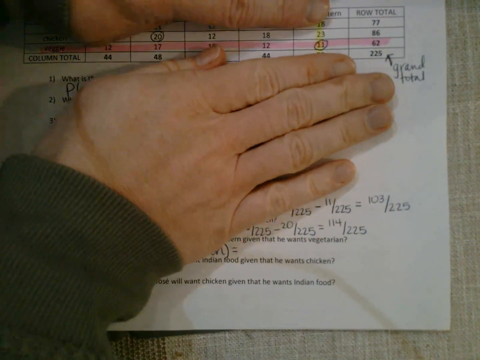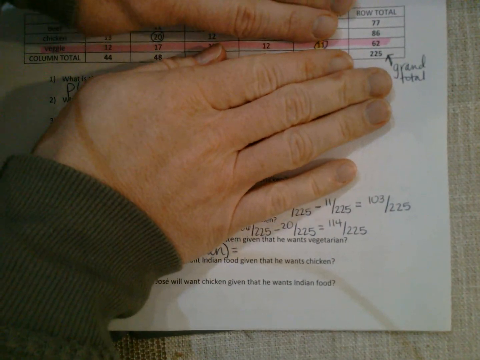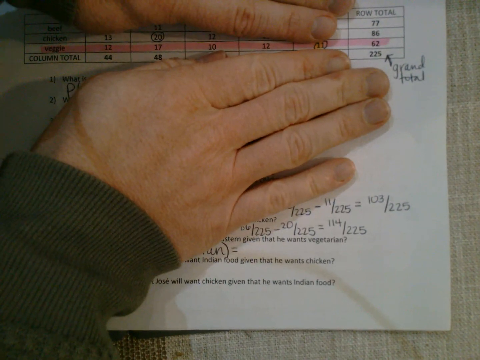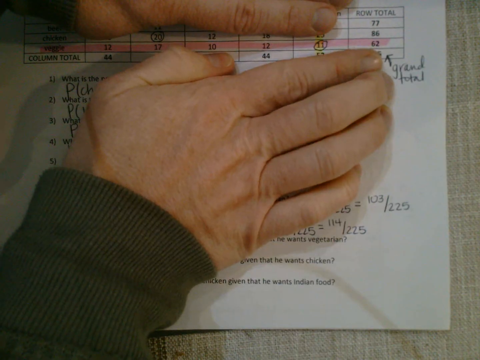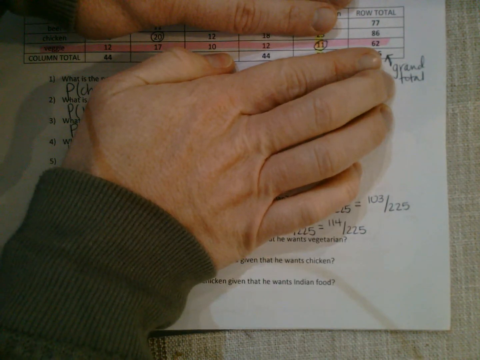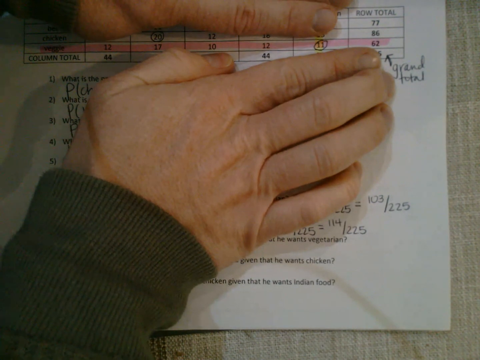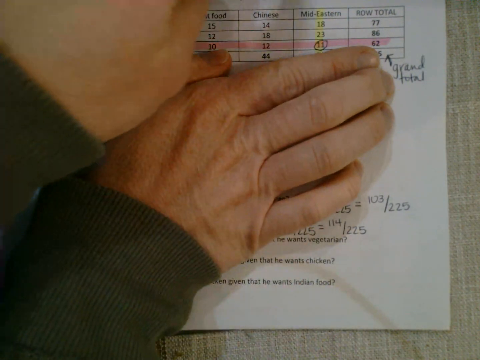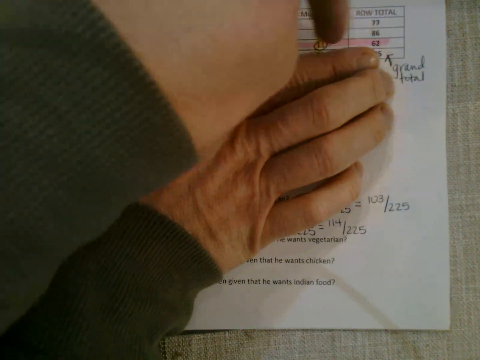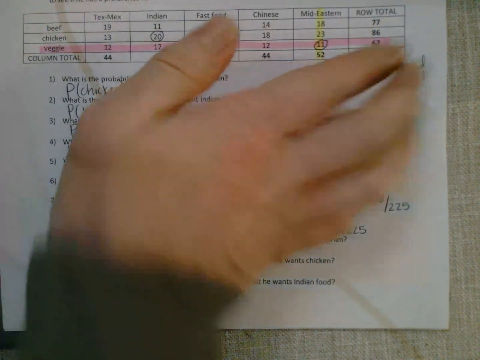So I can ignore everything on my table, except for the vegetarian row. So that means that I'm no longer using the grand total of 225, I'm using the total of 62. And then out of those 62, I'm looking for the outcome Mideastern. So my conditional probability is 11 out of 62.